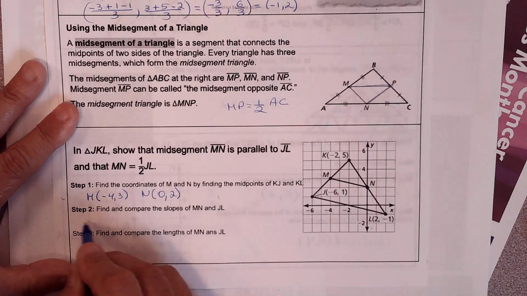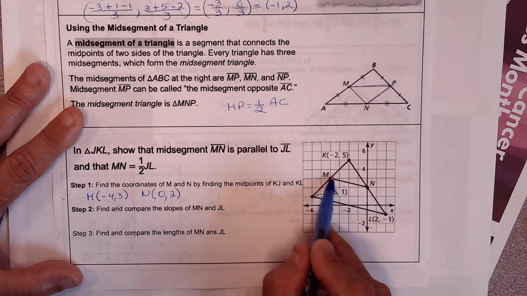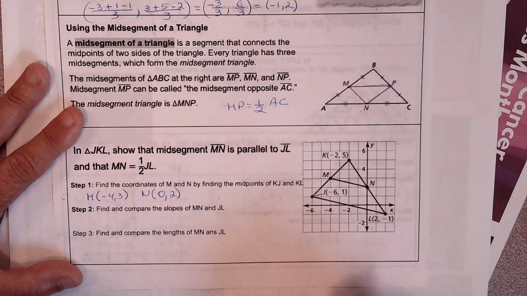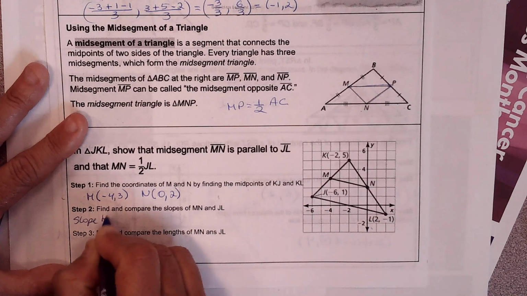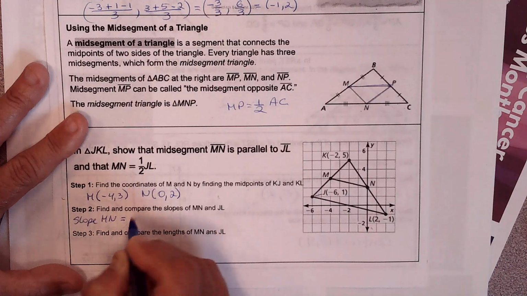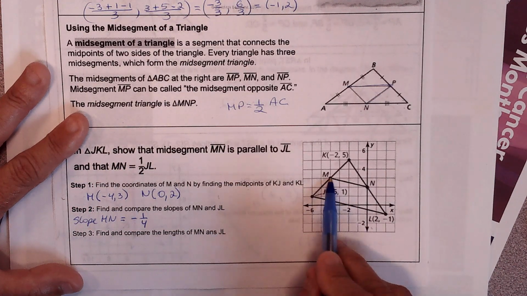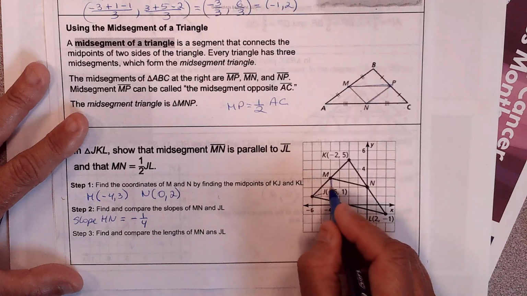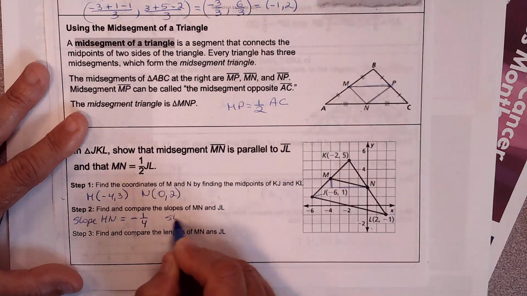Then we have to find and compare the slopes of MN and JL, because if these two lines have the same slope, that means they're parallel. The slope of MN equals negative 1 over 4. Look, from M to N, I go down 1, left 4. So that's negative 1 over 4.